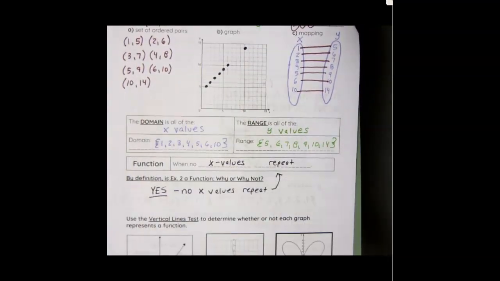Finally, this is how you can tell from mapping and ordered pairs and knowing how no x values repeat. But another way is graphically. It is something called the vertical line test. The vertical line test is essentially this. At any point along the graph, you should be able to draw a vertical line and touch this line, this function, one time or less.